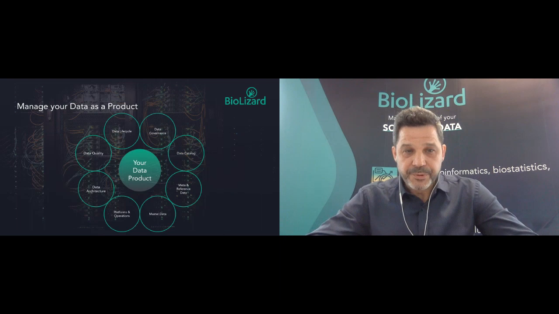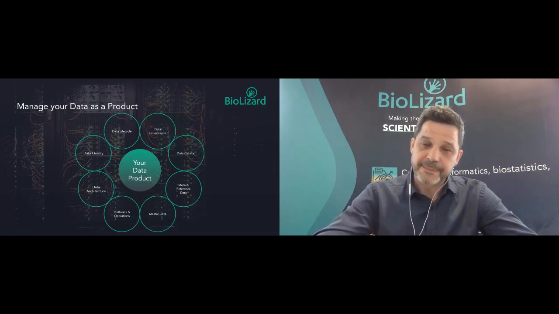So what do we propose? How can you make your data fair? We have a framework that actually sees your data as a product. So that encapsulates a number of areas that you need to tackle. First of all, there is data governance, there is data cataloging, metadata, master data, a large number of areas to tackle. I will go into a little bit more detail in the next slides on each of those areas.